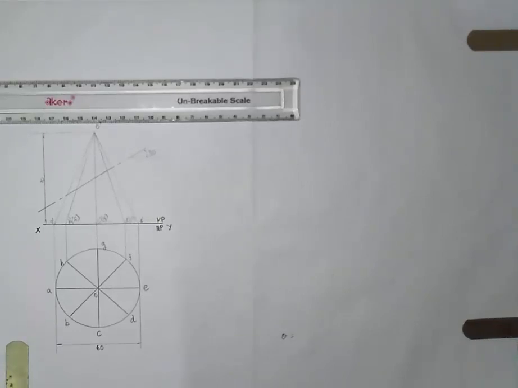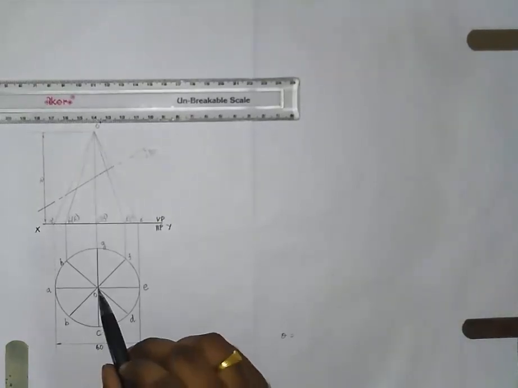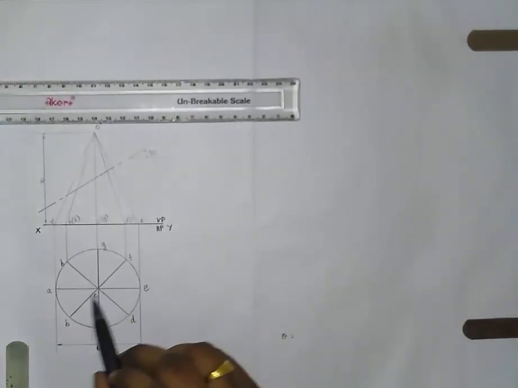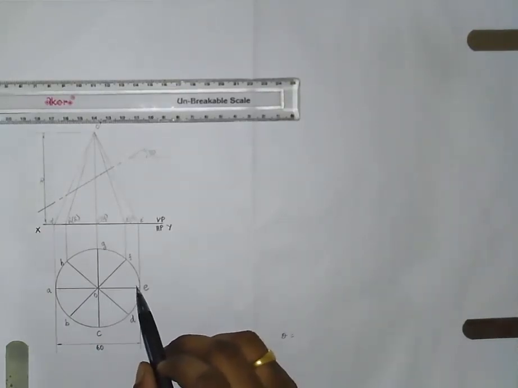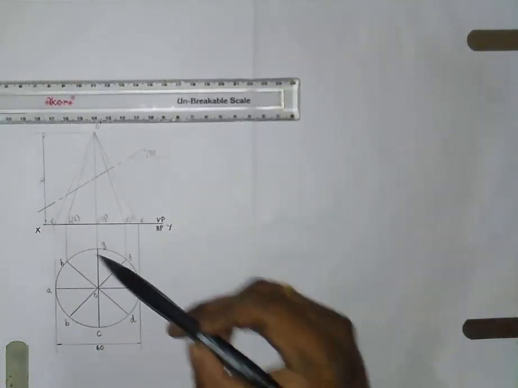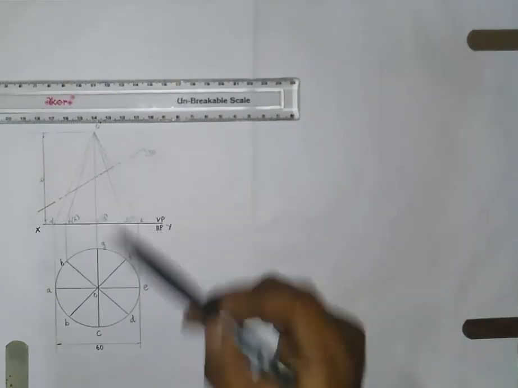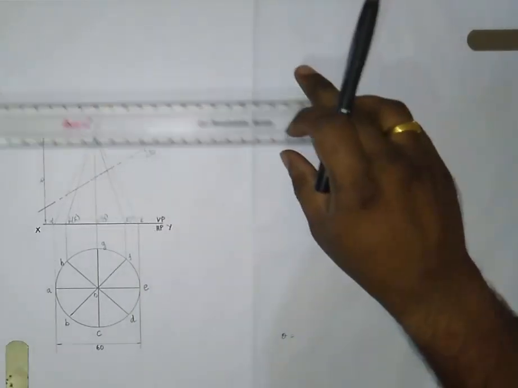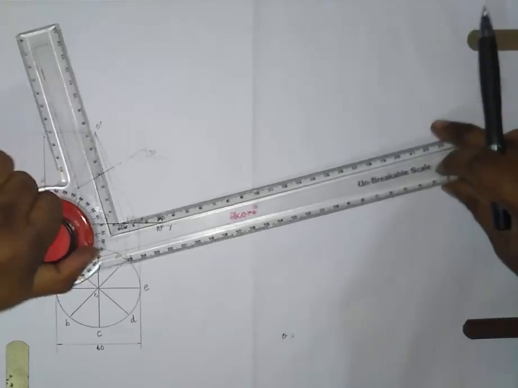Before marking the cutting points, you have to find out the true slant length. Here the edge OE or OA is horizontal, hence this length can be taken as true slant length. This OA or OE can be taken as true slant length. Now measure the TSL.